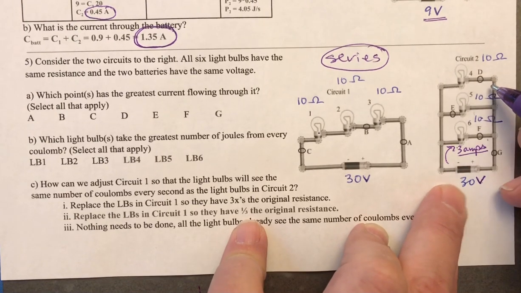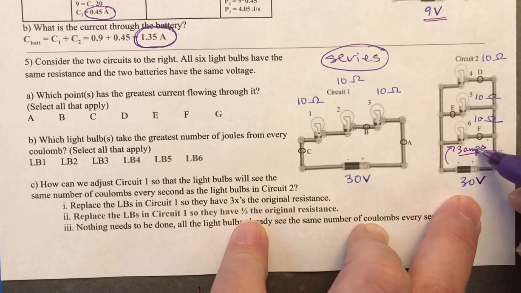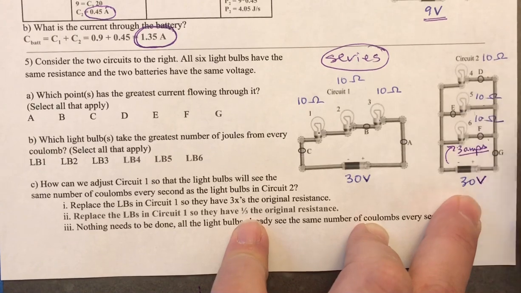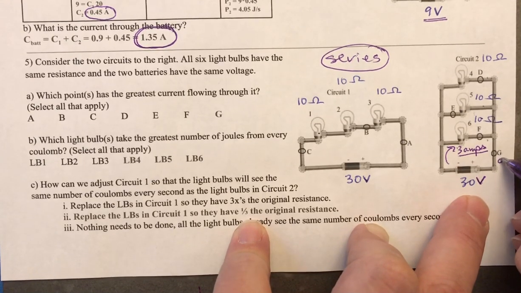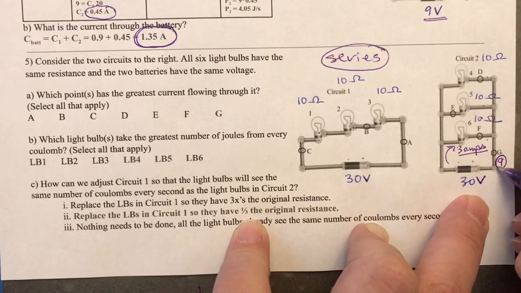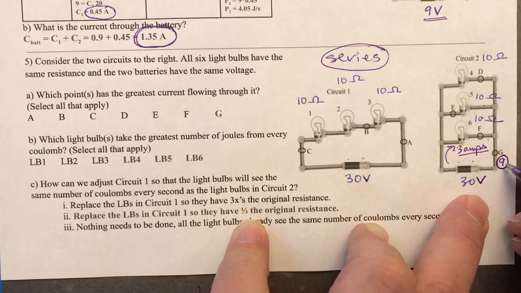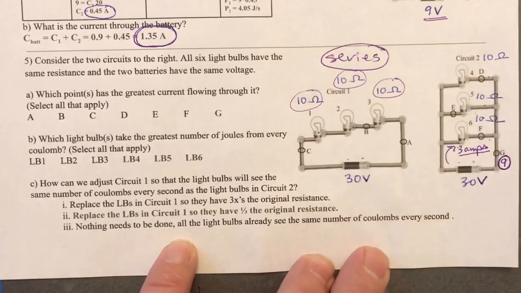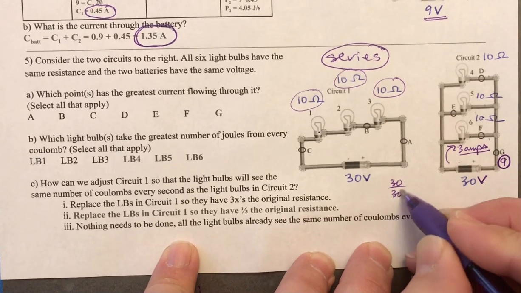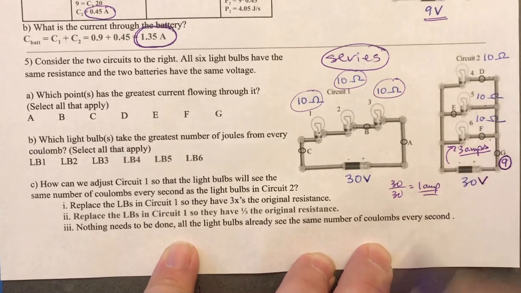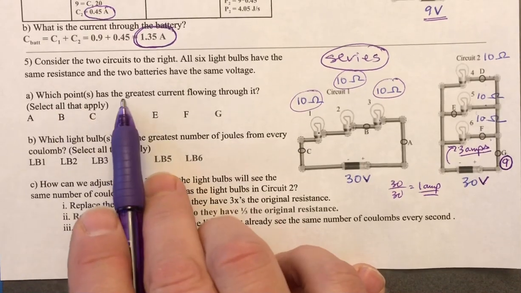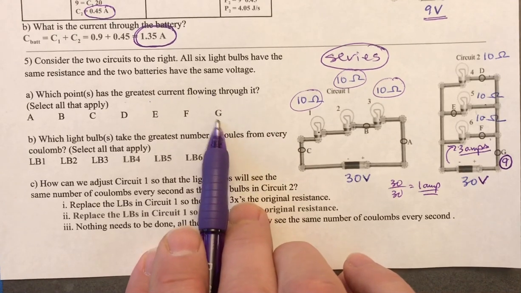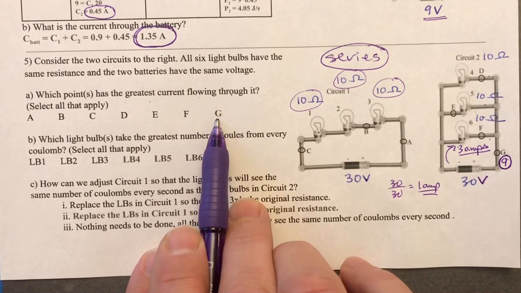Because it's set up in parallel, you're going to have 30 divided by 10 for each branch. So 3 amps, 3 amps, 3 amps. Right through G, you're going to end up having a current of 9 amps, 9 coulombs per second. Over here, you have a resistance of 30, and if you take 30 divided by 30, you get 1 amp. So which points have the greatest current flowing through it? It's going to be G. G is going to have the greatest current.